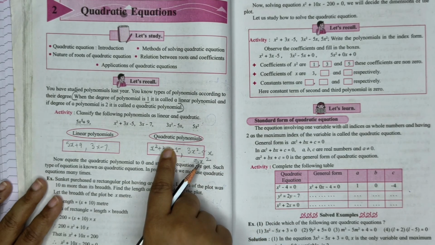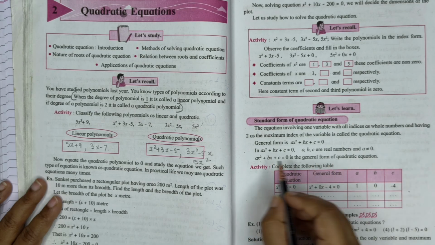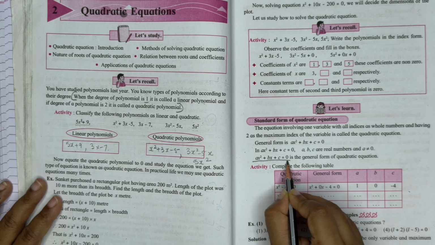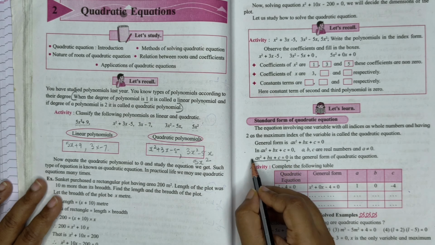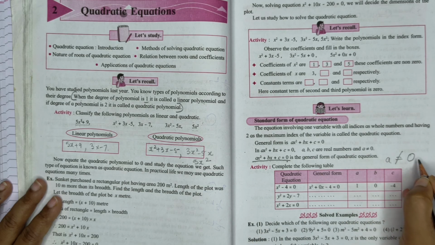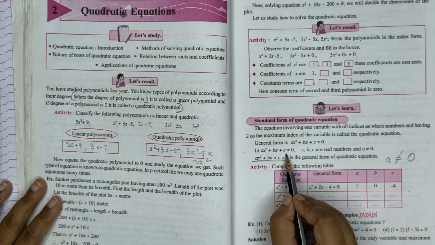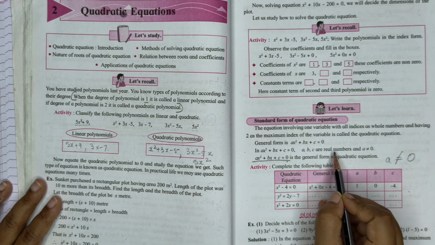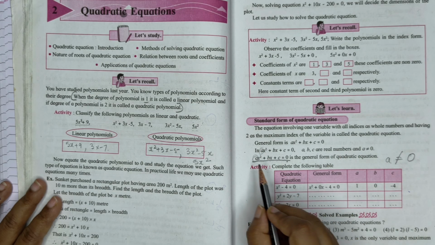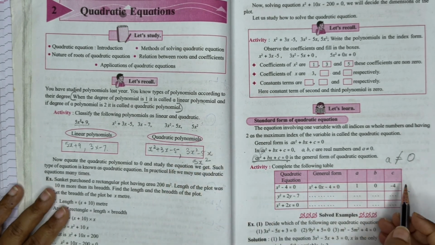Now you know what is the general form. The general form of the quadratic equation we write as ax square plus bx plus c is equal to 0. When it is a quadratic equation, a will not be equal to 0. Here a, b, c are real numbers, but a should not be 0. Understood? So this is called a quadratic equation.